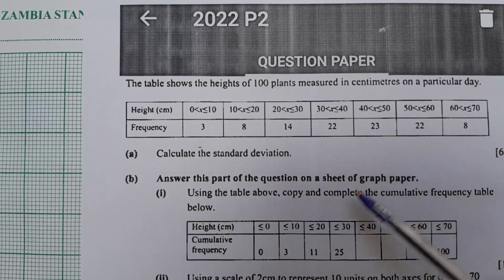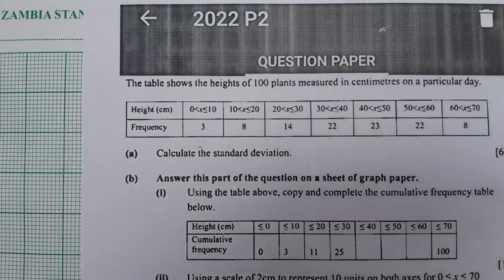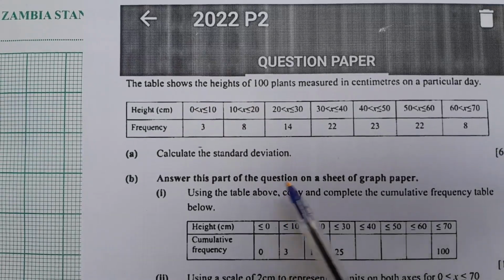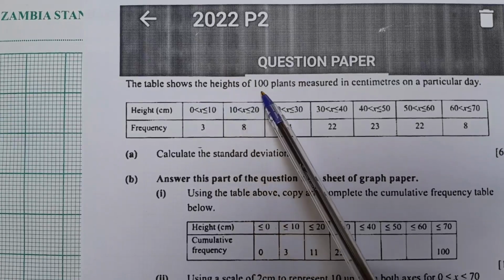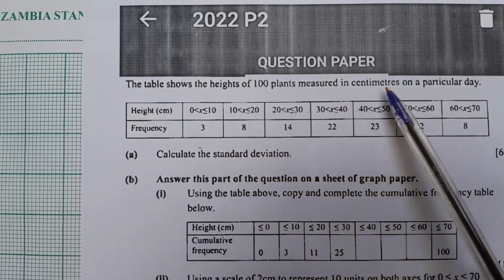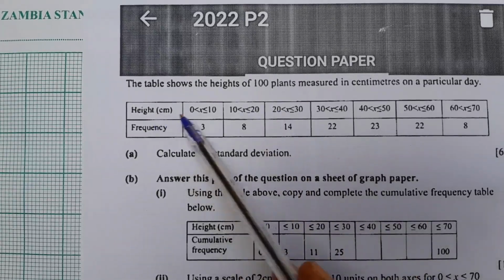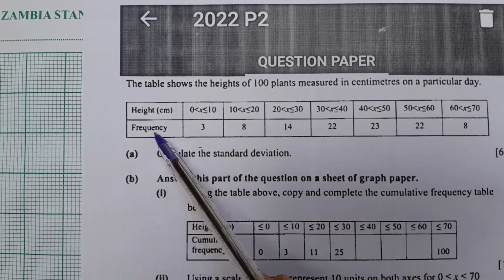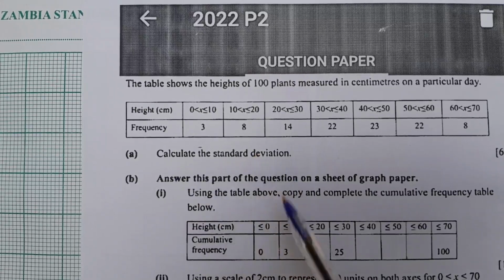So this question is falling under statistics. I want to make statistics very simple so that we may all understand how to answer it. So we are having information here saying the table shows the heights of 100 plants measured in centimeters on a particular day. This is what we are given. Height there, we are given frequency down here. The first question is saying calculate the standard deviation.